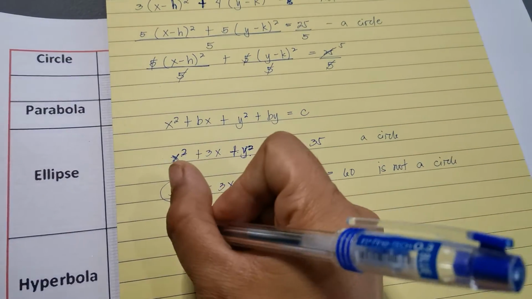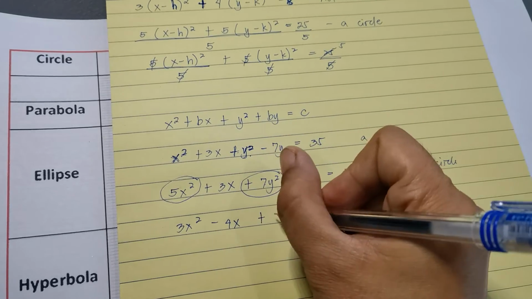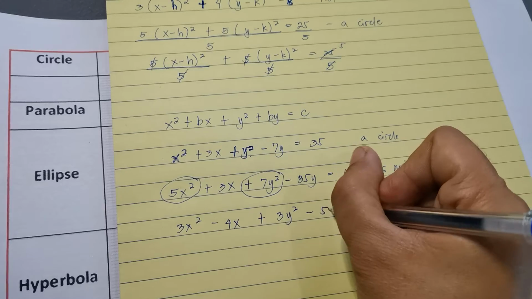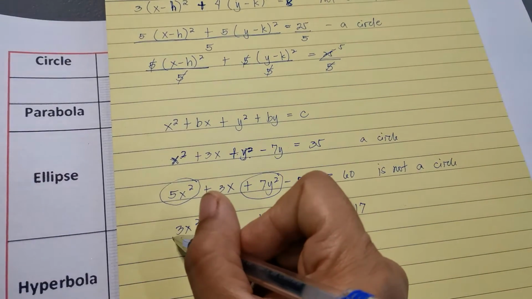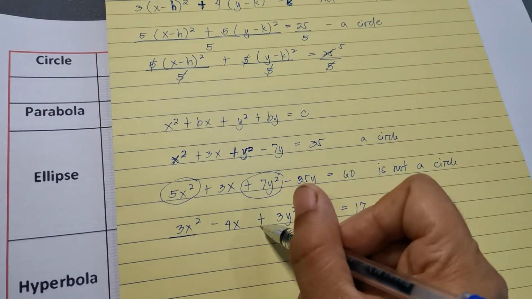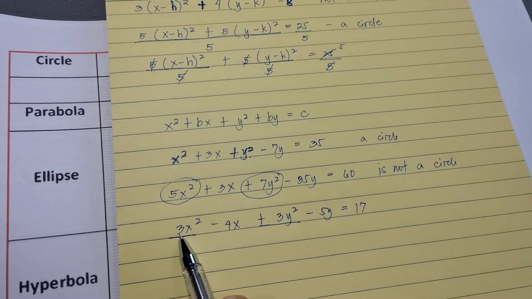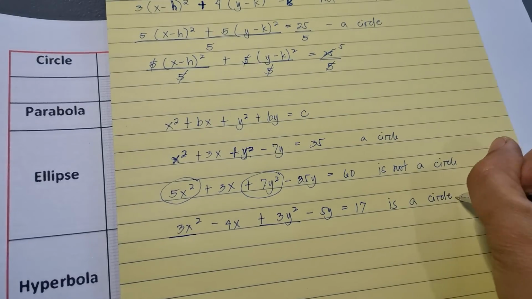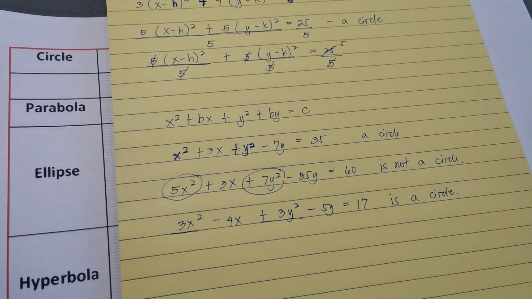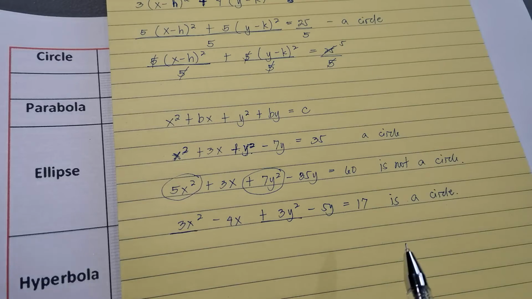Okay, but if we have 3x squared minus 4x plus 3y squared minus 5y equals 17, for example. Okay, so look at the leading terms. We call this leading terms. So we have 3x squared and 3y squared. Both are positive and they have the same coefficients. Therefore, this is a circle. I hope you have already understood how to identify the equation of a circle. Okay? Next, let us proceed to our parabola.